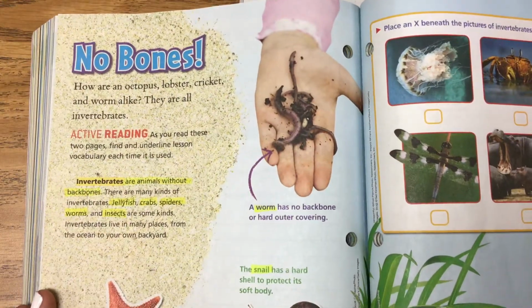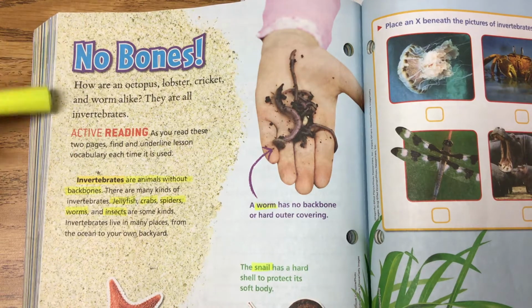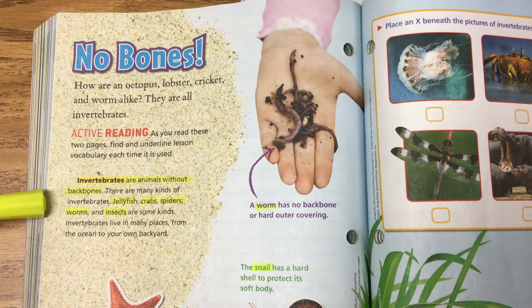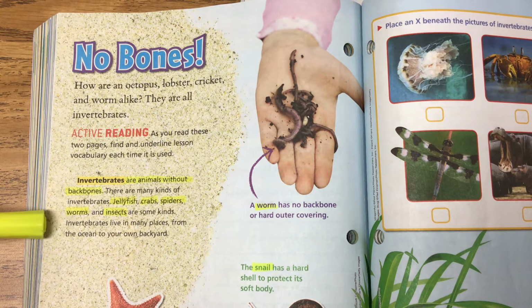No bones. How are an octopus, lobster, cricket, and worm alike? They are all invertebrates. Invertebrates are animals without backbones. There are many kinds of invertebrates. Jellyfish, crabs, spiders, worms, and insects are some kinds. Invertebrates live in many places, from the ocean to your own backyard.